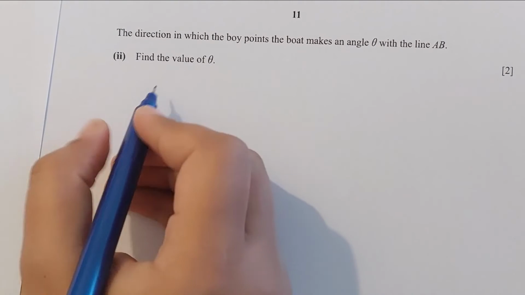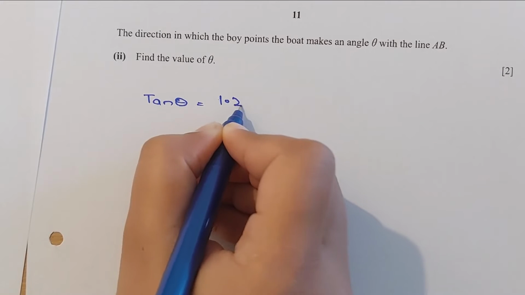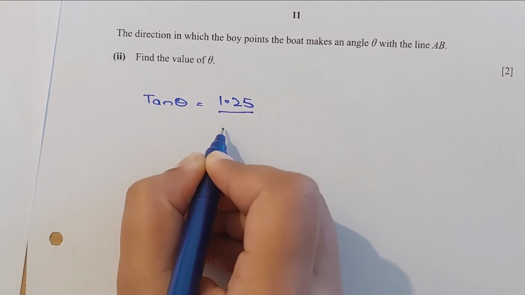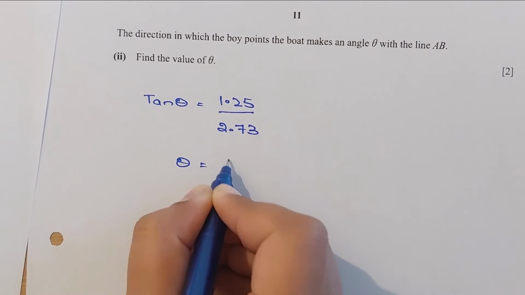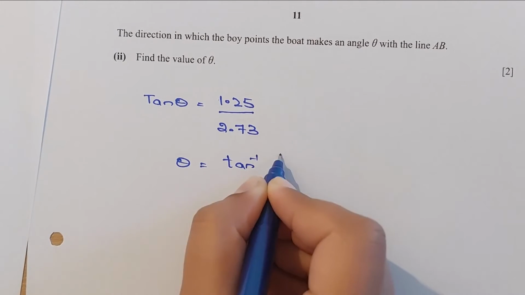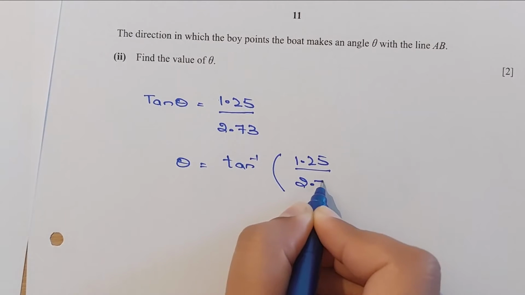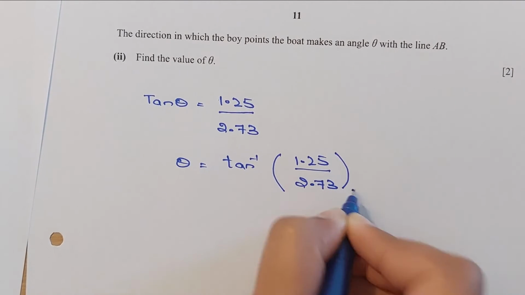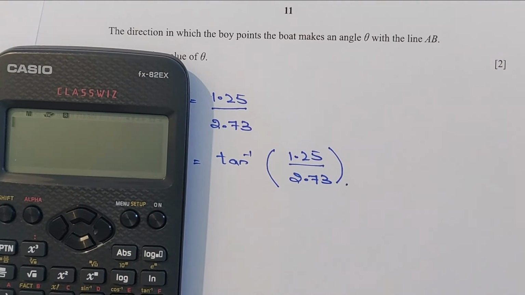So tangent theta is the opposite side, 1.25, divided by the adjacent side, 2.73. So theta is equal to tangent inverse of 1.25 divided by 2.73. You can calculate theta in degrees or radians because this is not specified here.